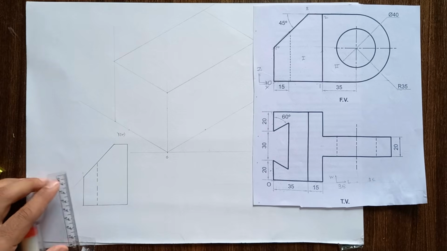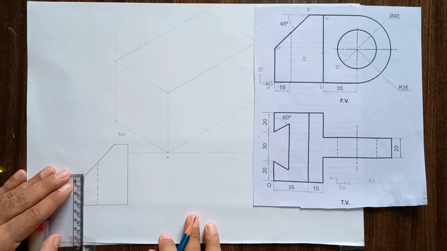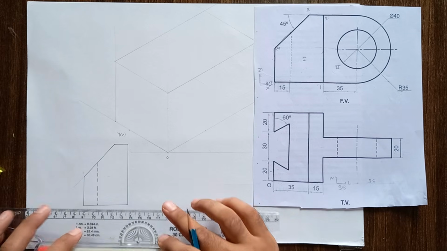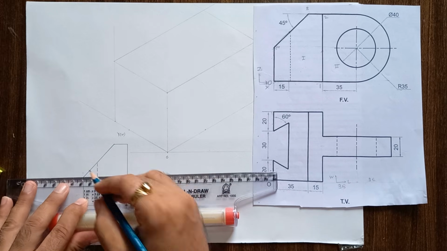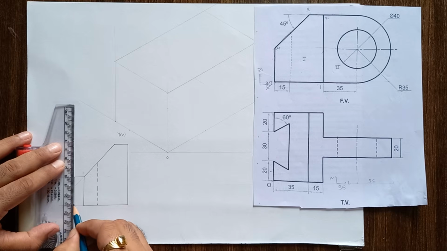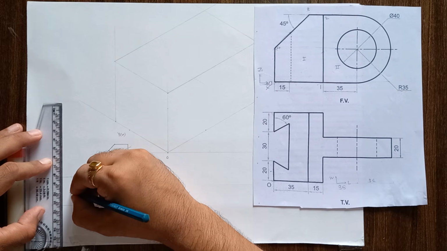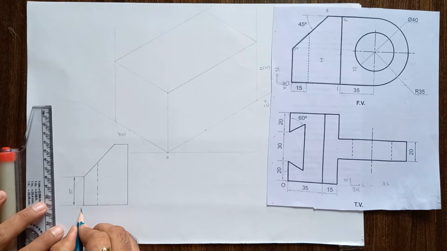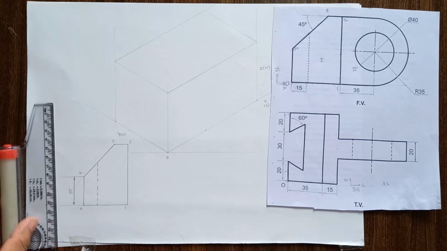Now the height of this 4O is 35 mm. This height is 35 mm. Now we can easily draw this profile. This point is O, 1, 2, 3 and 4.